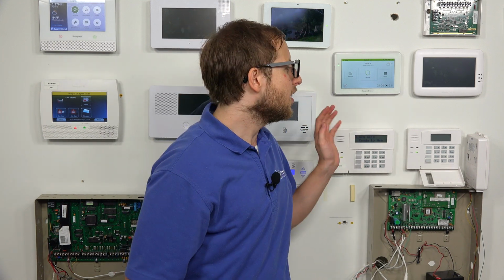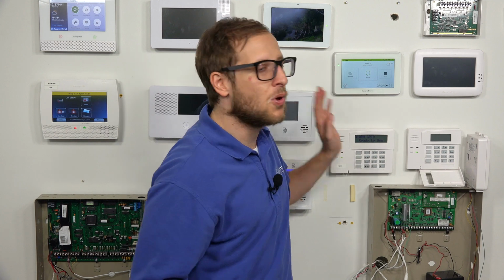You have to do it locally. You can't create a remote scene through Total Connect 2.0. This is only for local scenes. And you have 10 of those available, so you should be good to go. So that is how you create a scene using sunrise, sunset triggers.